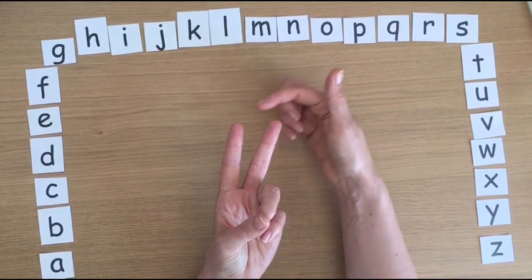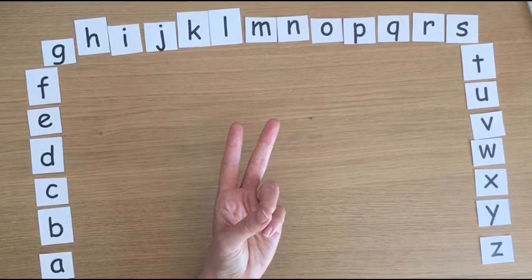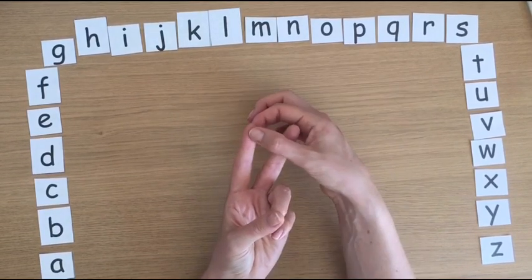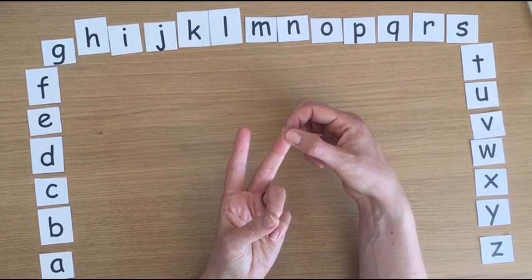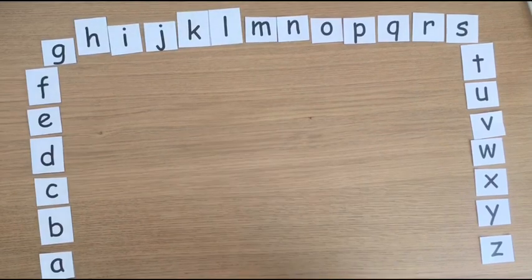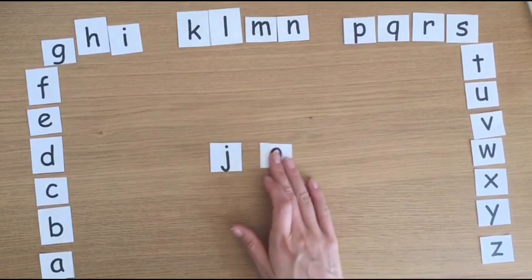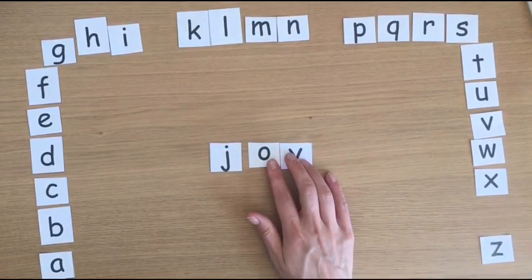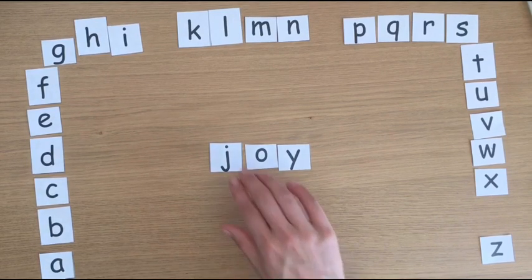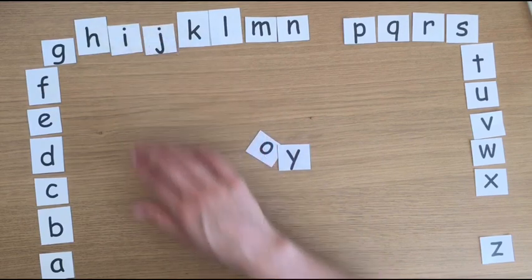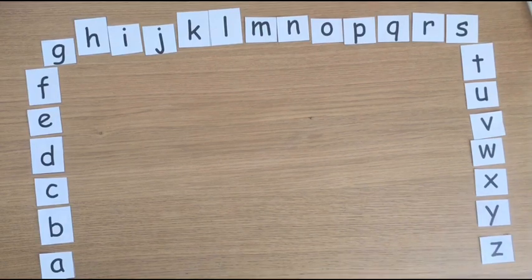And again, it's only got two sounds, but how many letters are you going to need? You're going to need 3 letters because you've got one for J and you've got the 2 letters to make the oi sound, the one at the end of the word. So let's find our J first. Remember, it's the one with the long tail, J. And then our oi sound, J, oi, joy. Excellent. Well done. Let's pop those back. Good spelling, everyone.